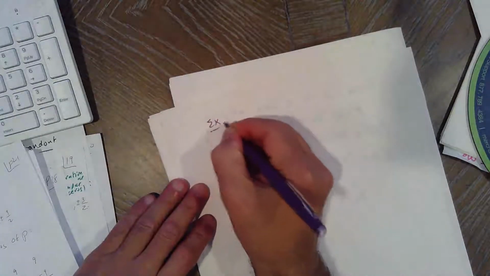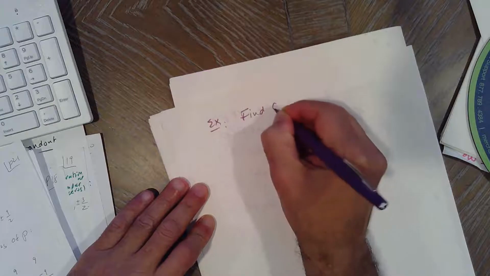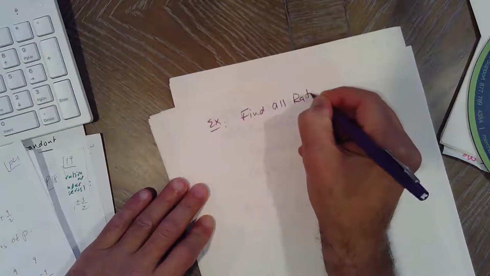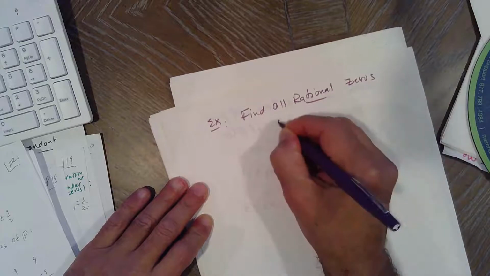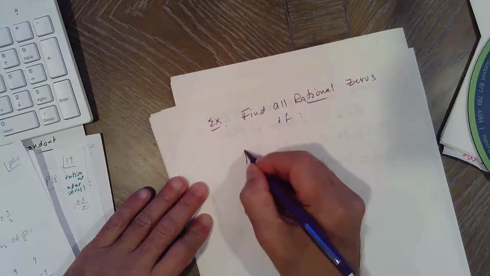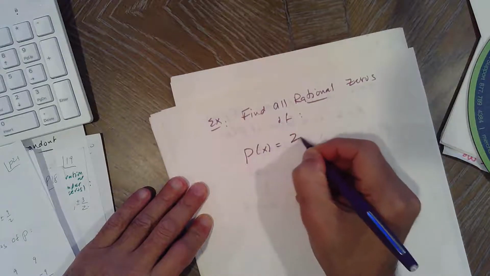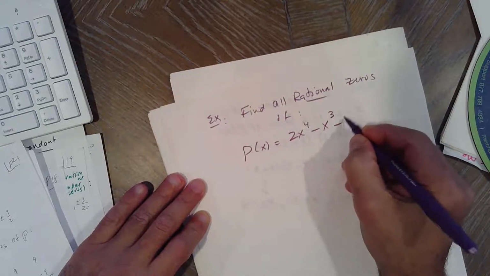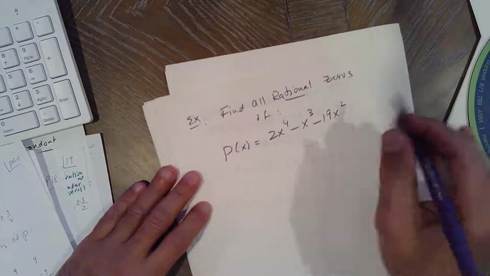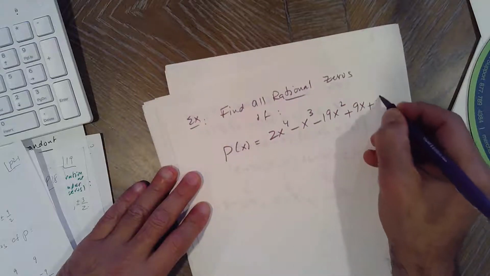Now let's look at the next example. Find all rational zeros of p of x equals 2x to the 4 minus x cubed minus 19x squared plus 9x plus 9.